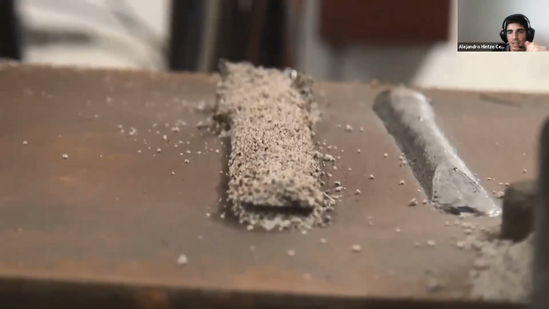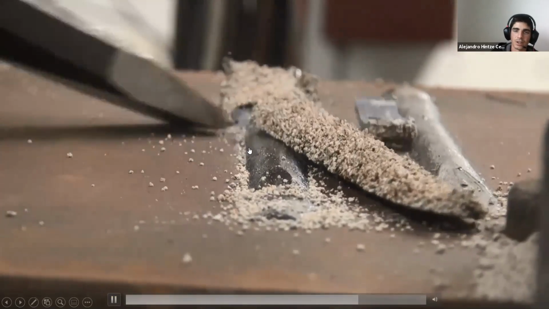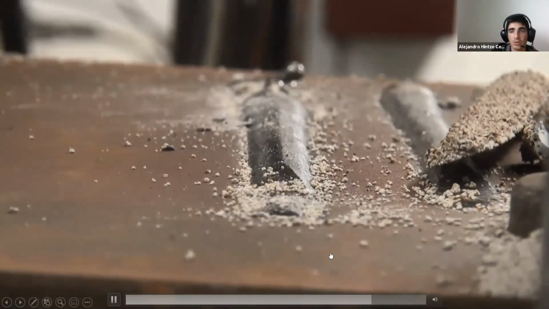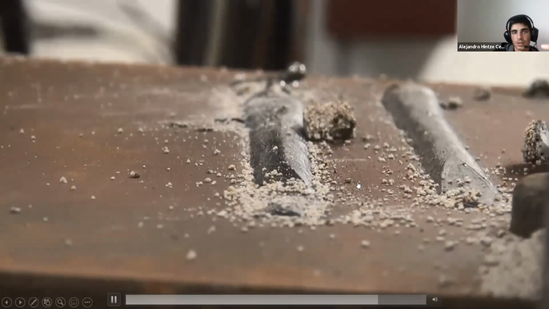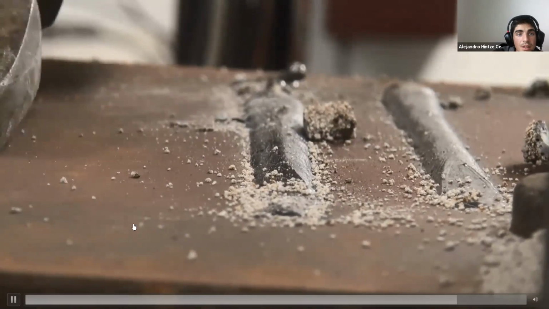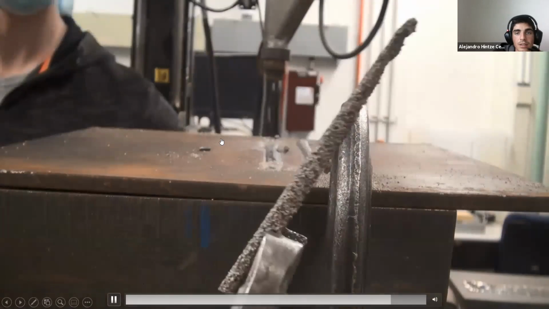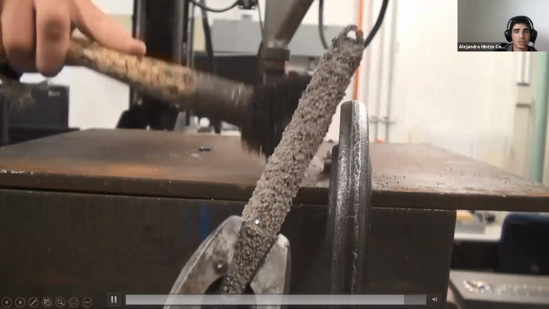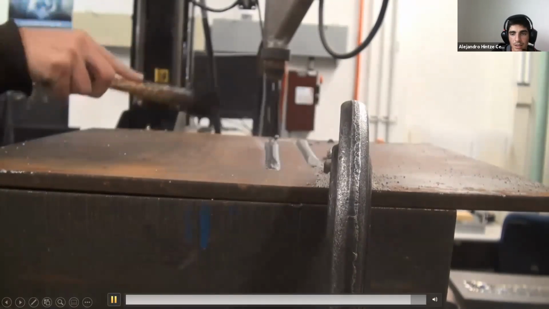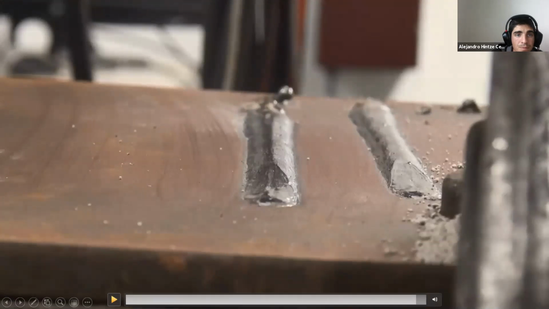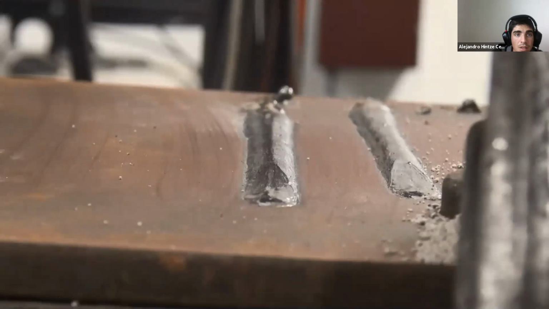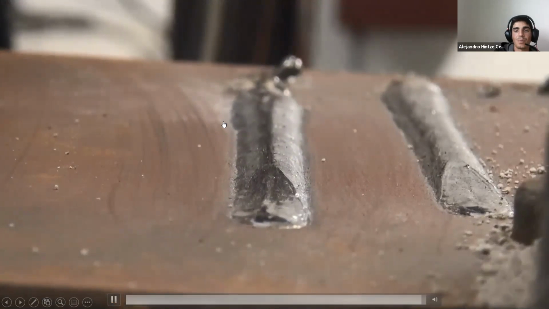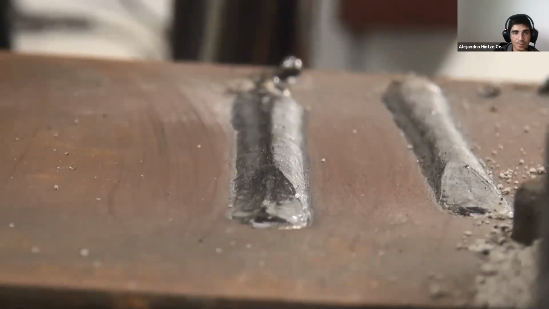So you'll see how it looks. On the right side you have a weld without the slag, and on the left you have the slag and the weld. And you see how it looks when you take the slag out. You can also crush these slags and reuse them, but that will depend on the type of wire you're using. So, yeah, this is how a submerged arc weld looks.